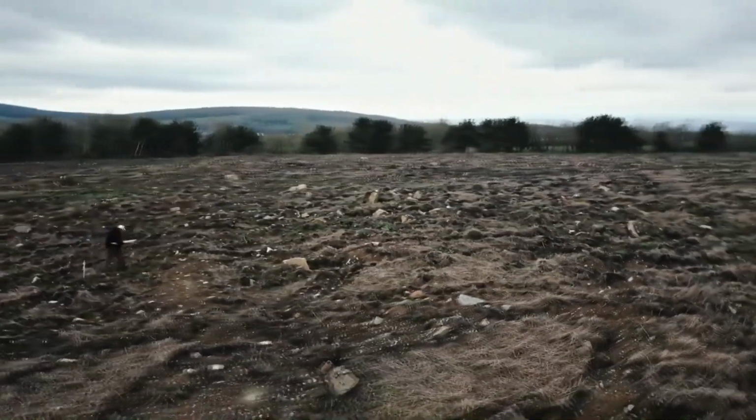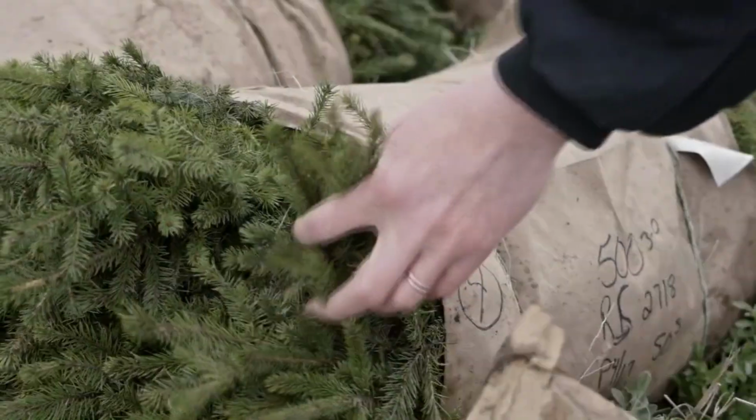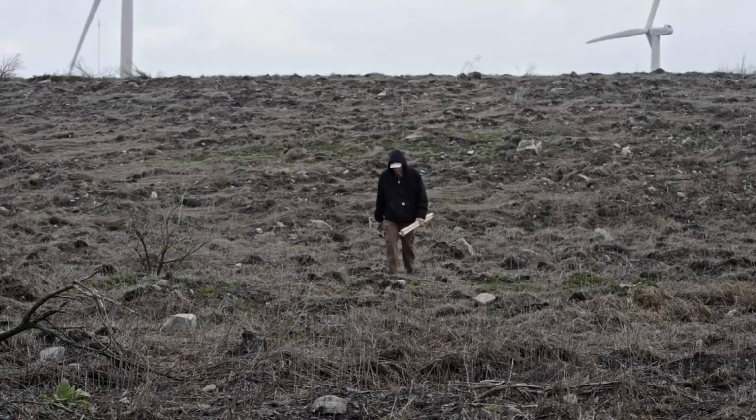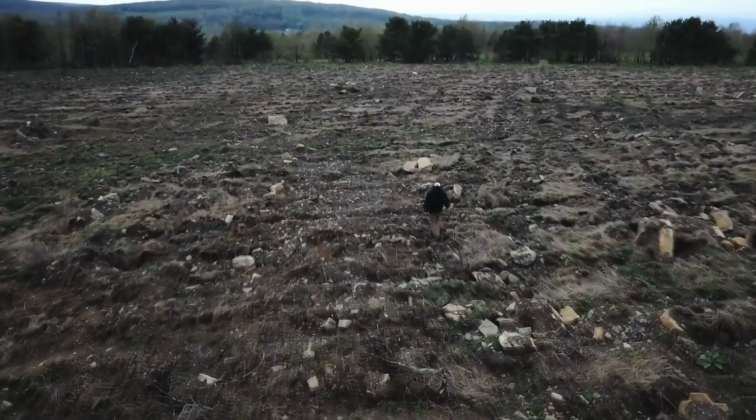Since 2009, Green Forest's work has reforested about 5,000 acres through the planting of more than 3.1 million trees. But there's still about 1 million acres out there that could benefit from further reforestation practices. So we're really just starting to ramp up and scale up.